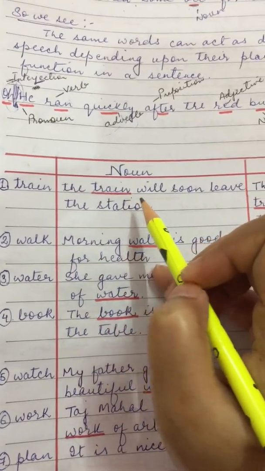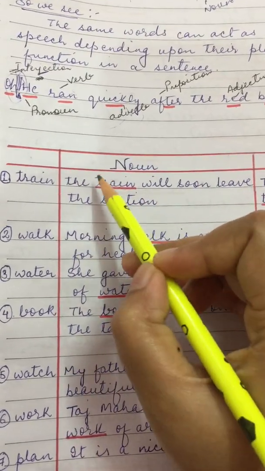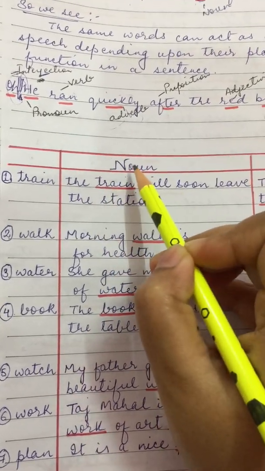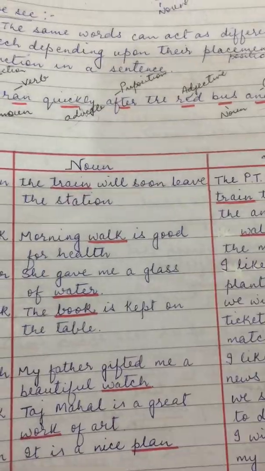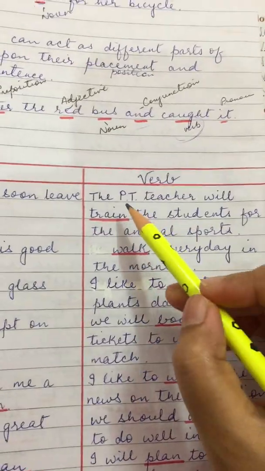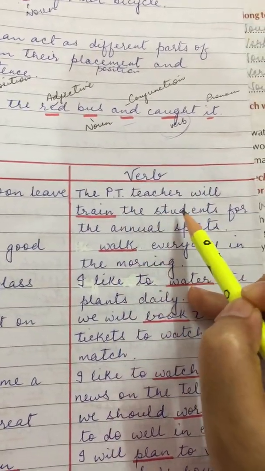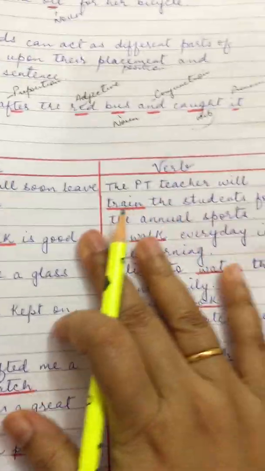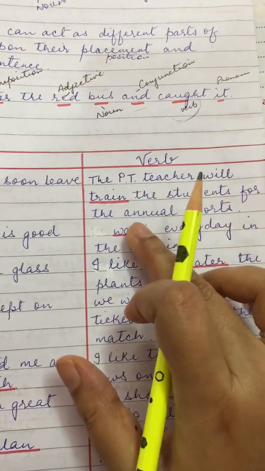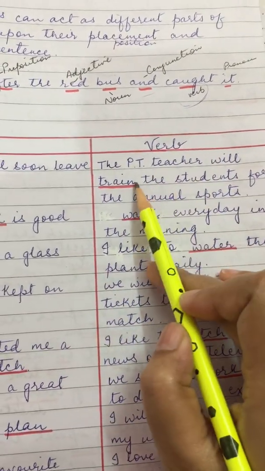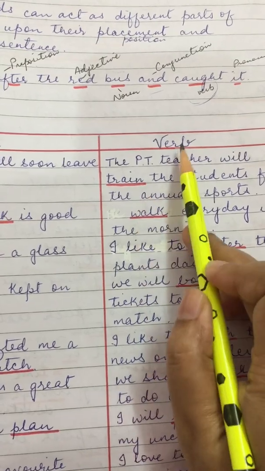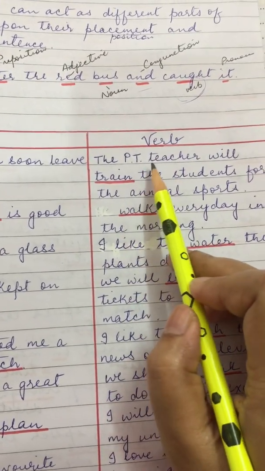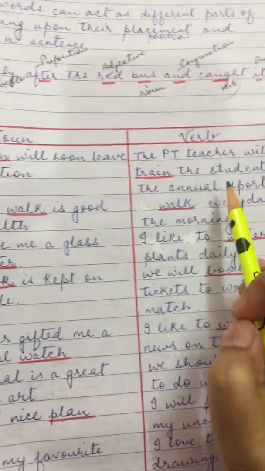Train. The train will soon leave the station. What will leave the station? The train. So the train is acting as a noun in this sentence. Now look at the other sentence. The PT teacher will train the students for the annual sports. Now train is acting as a verb here. It is showing an action. What will the teacher do? He will train the students for the annual sports.